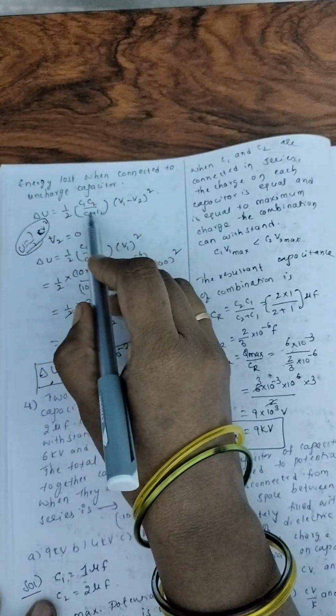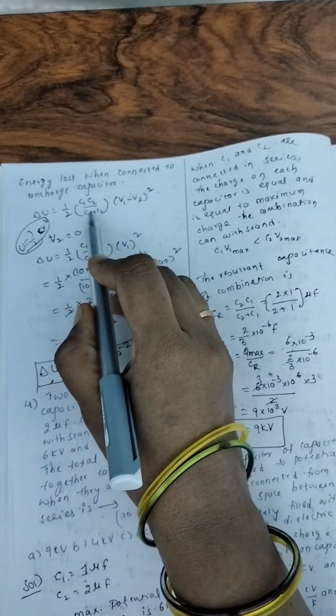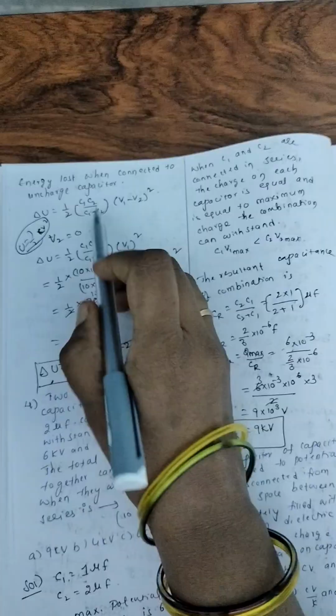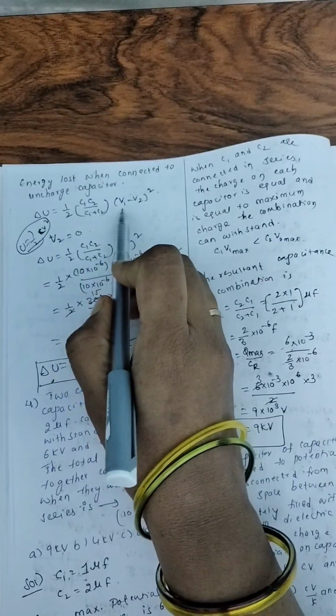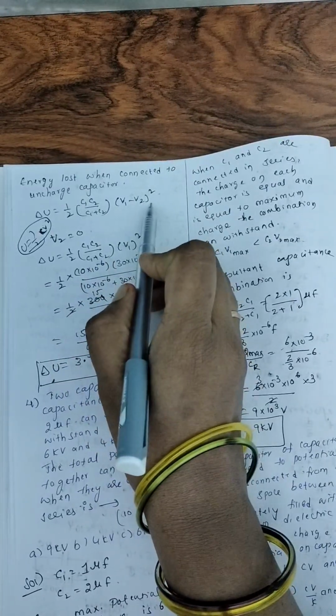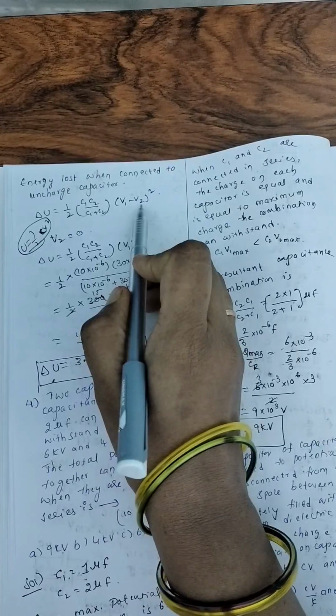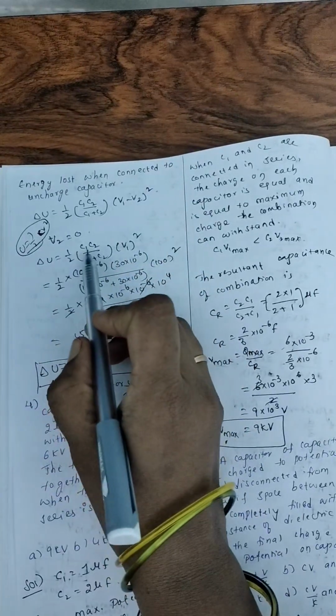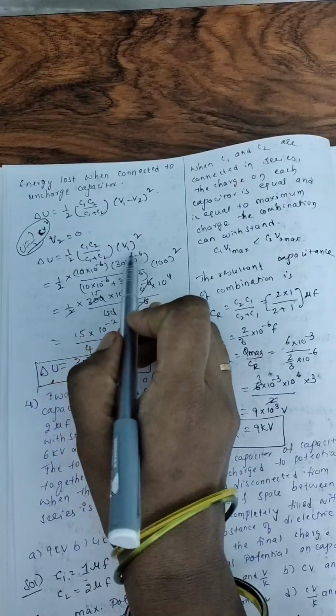In place of C, as they are both connected in series, we write the series effective capacitance C1 C2 by C1 plus C2, and the potential becomes V1 minus V2 whole square. But we are disconnecting the battery now, so V2 will be equal to 0. Now delta U equals half C1 C2 by C1 plus C2 V1 square.